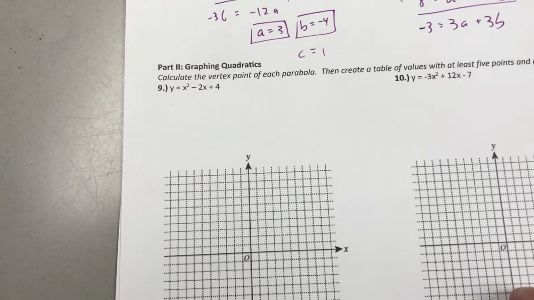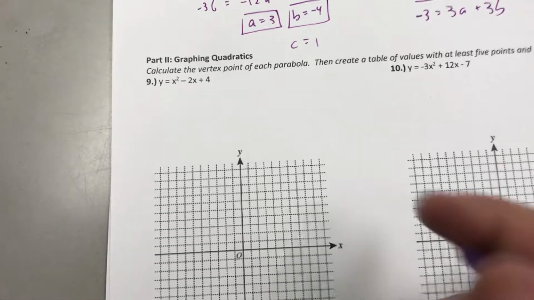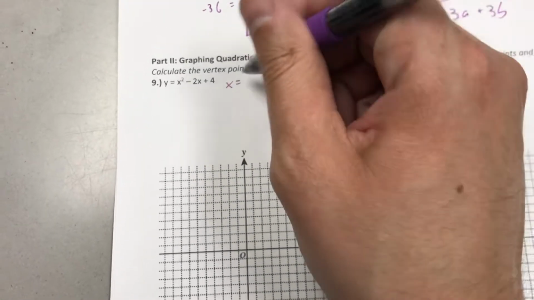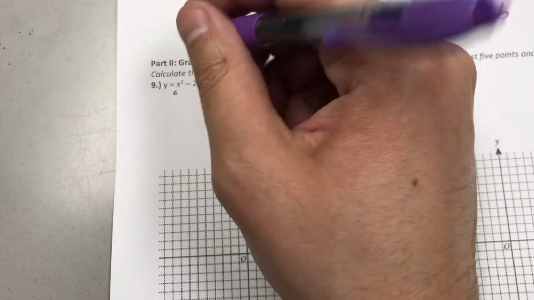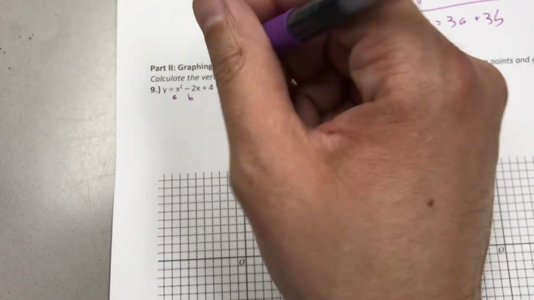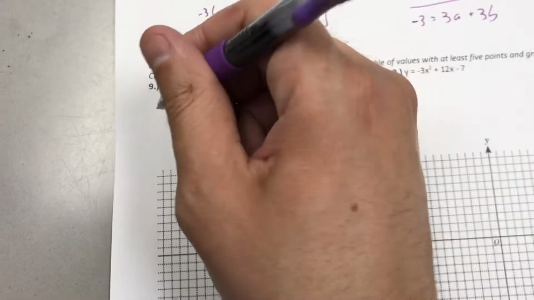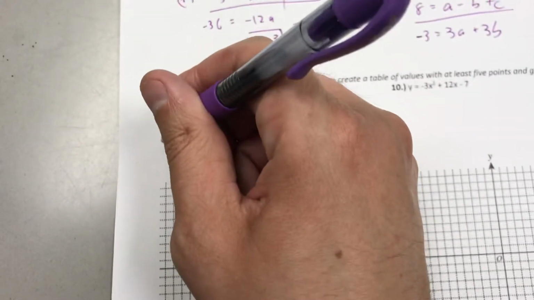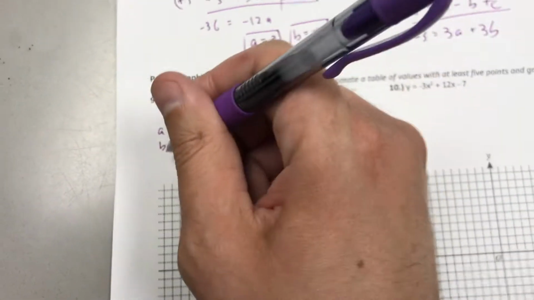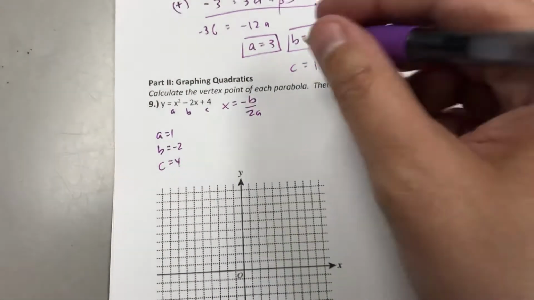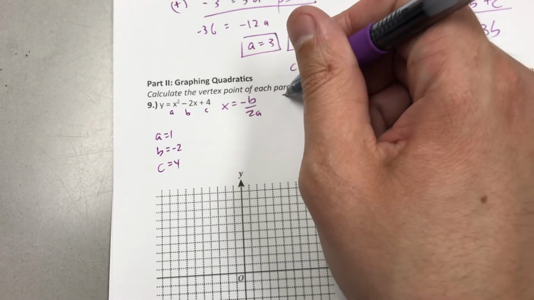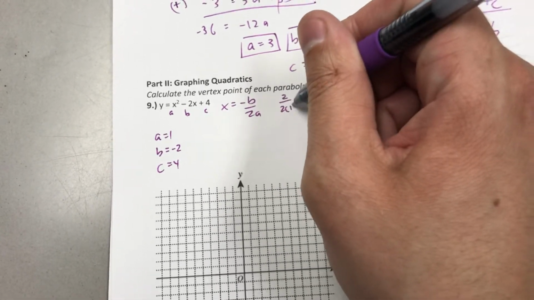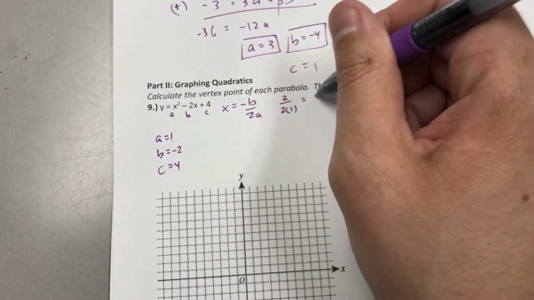I want to make a table of values. I want to make sure my vertex is in it, so I'm going to use the vertex formula, x equals -b over 2a. Remember, a is your coefficient of x squared, b is your coefficient of x, c is your constant. So a is 1, b is -2, and c is 4. And so the x-coordinate of the vertex is going to be the opposite of b, which is 2, over 2 times the a value. 2 divided by 2 is just 1.